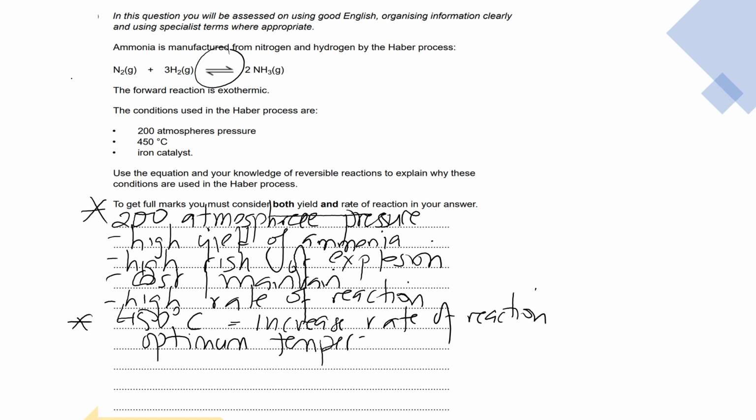It's the best temperature. If you look at too high temperatures or too low, then the catalyst doesn't work, or the reaction's too slow, or if you look at extreme temperatures, then it's too dangerous to work with and too expensive. Also, the forward reaction is exothermic here, so that means there'd be a higher yield of ammonia again. However, if I look at lower temperatures, then it'll be the reverse, it'll be lower rates of reaction.